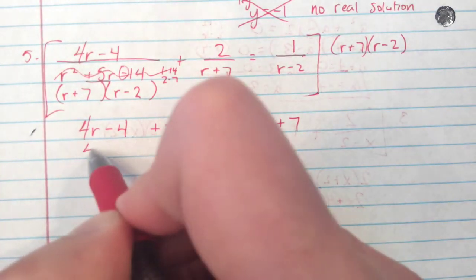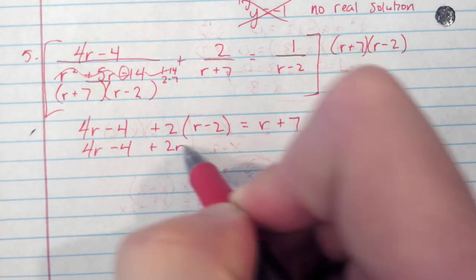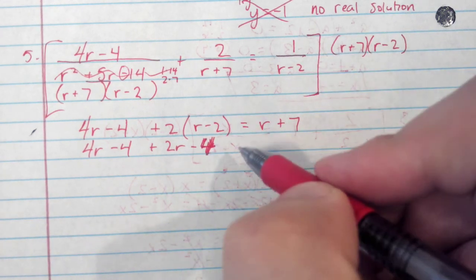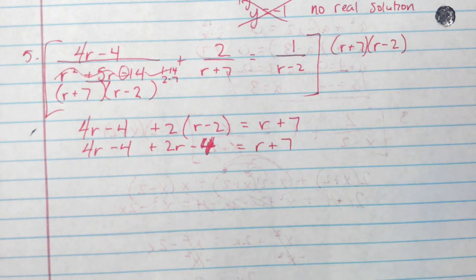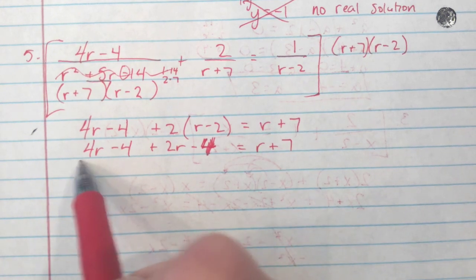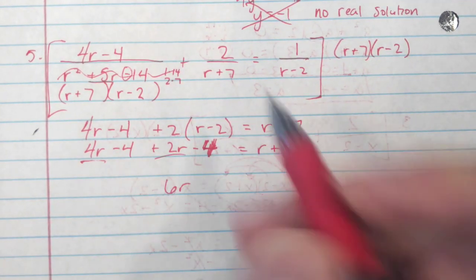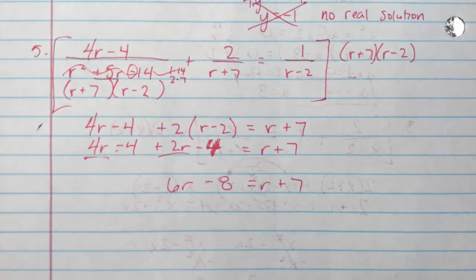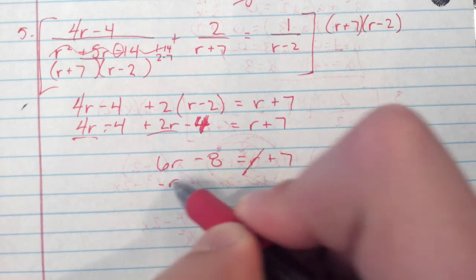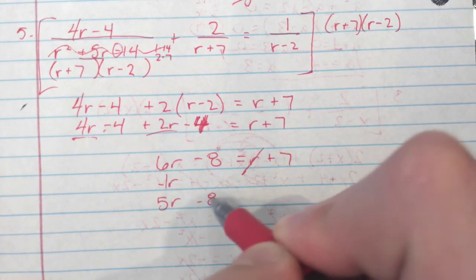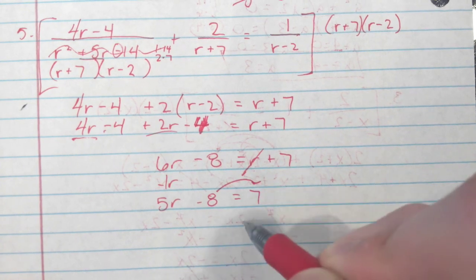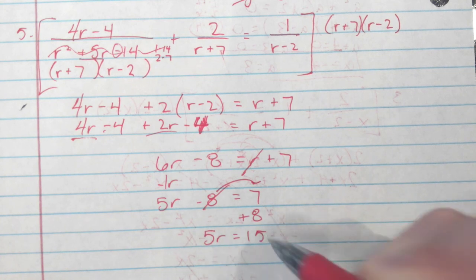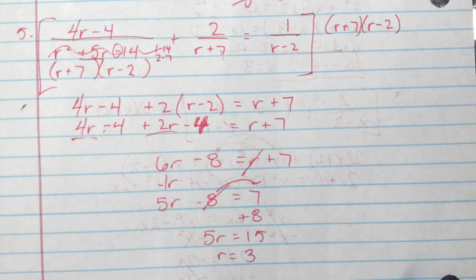I'll go ahead and distribute. 4r minus 4 plus 2r minus 4, not 14, just 4, sorry, equals r plus 7. Combine those like terms on the left. 4r and 2r make 6r. Negative 4 and negative 4 makes negative 8. Get all those r's on the left side, so I'd subtract 1r, giving me 5r minus 8 equals 7. Go ahead and add that 8, and 5r equals 15. Divide by 5, and r is 3.